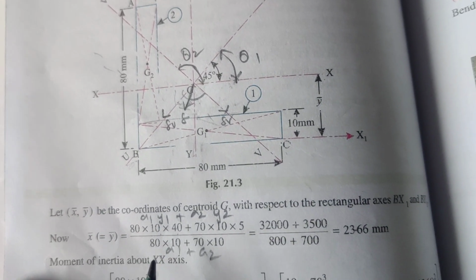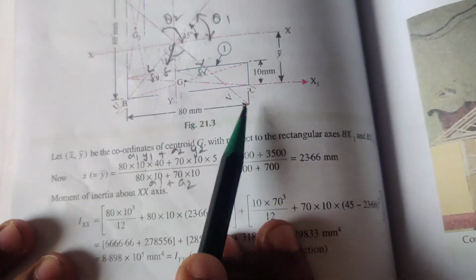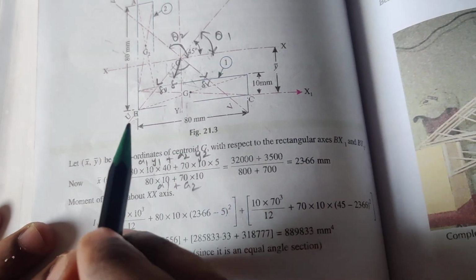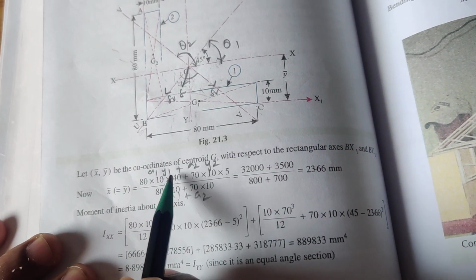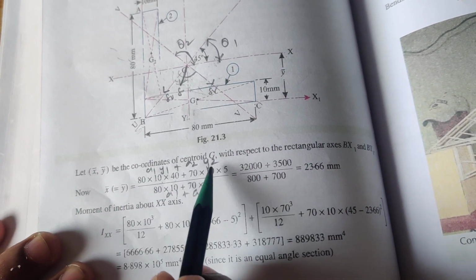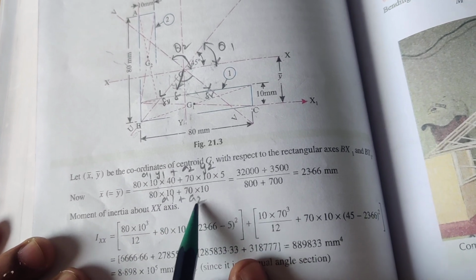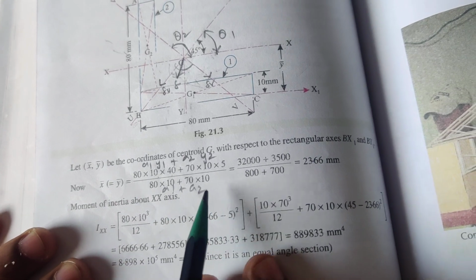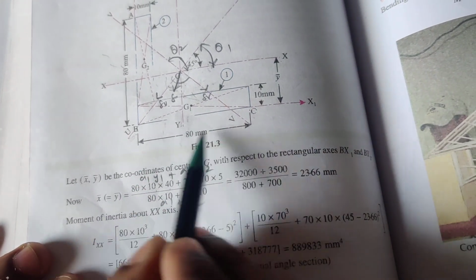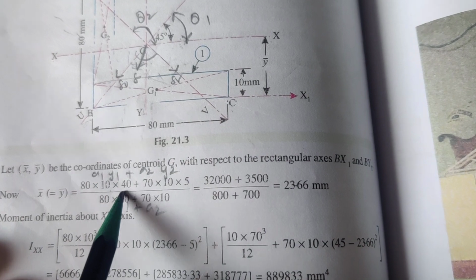Okay, so A1 is 80 into 10. We are calculating x bar, so x bar means A1 into x1 plus A2 into x2 divided by A1 plus A2. Y bar means A1 into Y1 plus A2 into Y2 divided by A1 plus A2. So for portion 1, A1 is 80 into 10. Then x1 is the centroid, 80 divided by 2, 40.